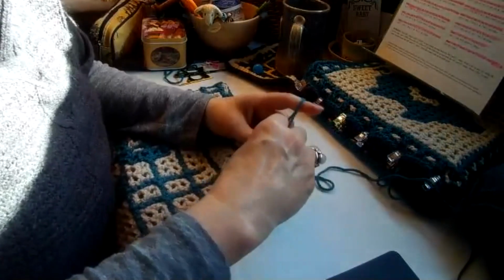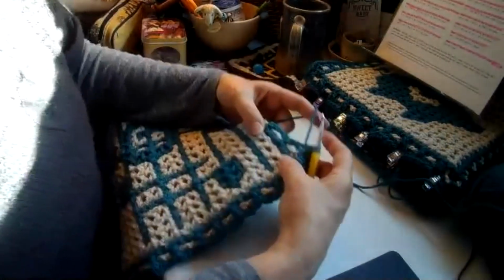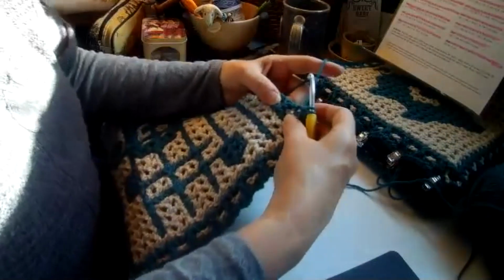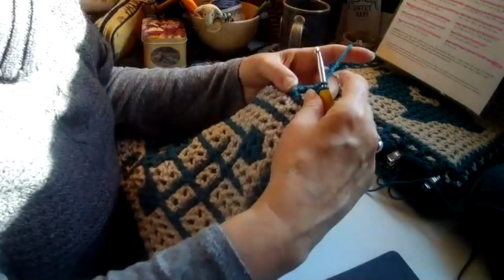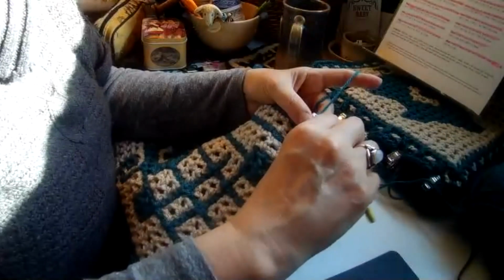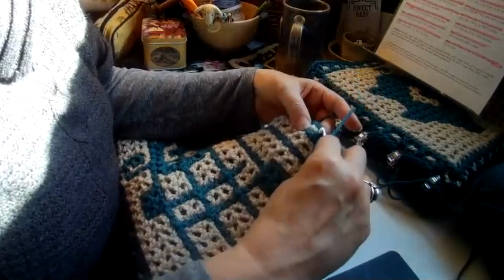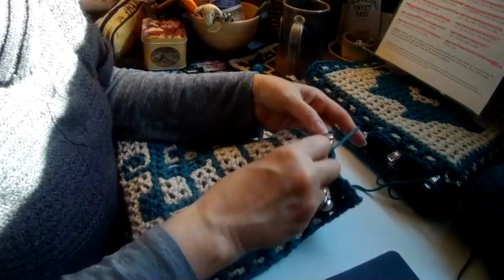So hopefully I can get you to see what the half double crochet.